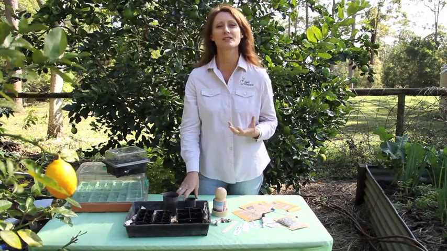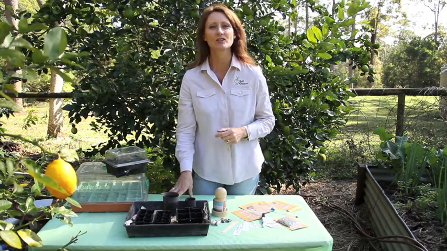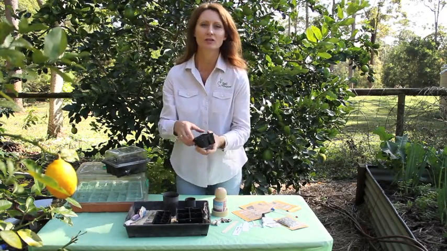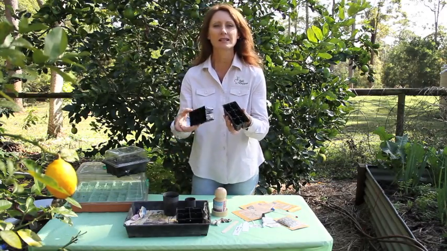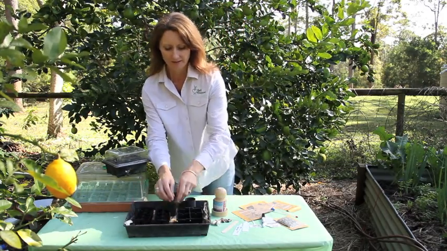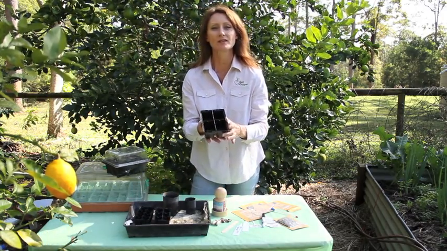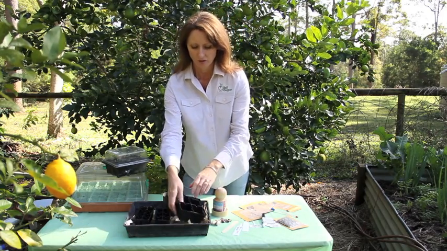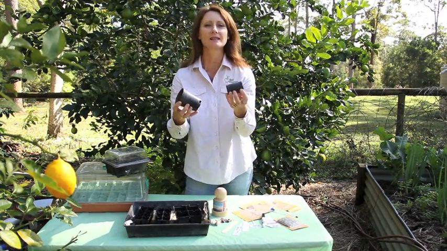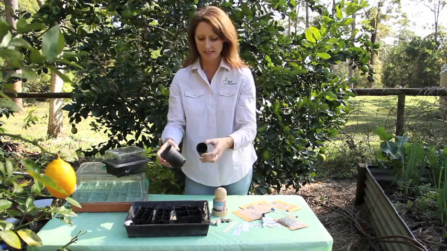So when you're sowing your seeds, there's many different containers you can use to do this. You can sow directly into punnets. These are 6 or 8 cell punnets. This larger one has 4 cells, so this is great for larger seeds. You can also sow seeds into these little pots for smaller or larger seeds.